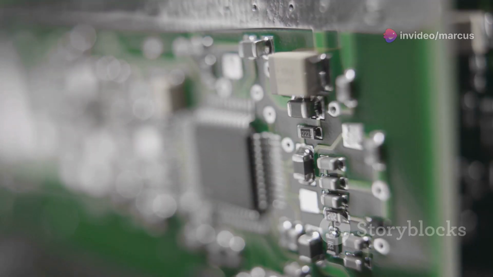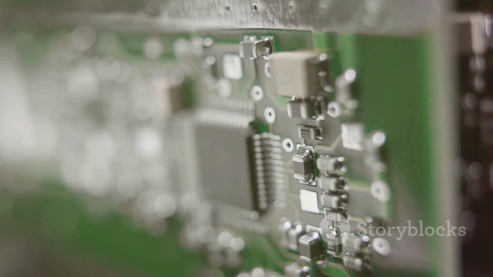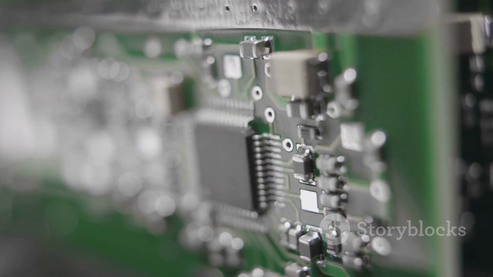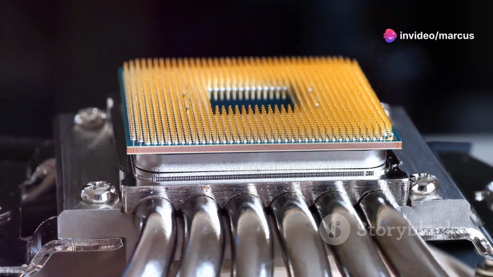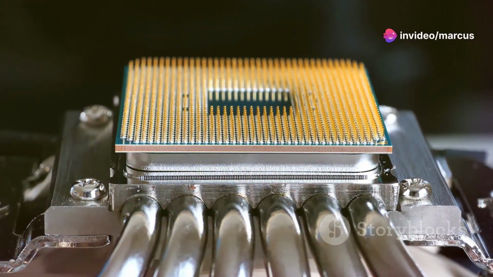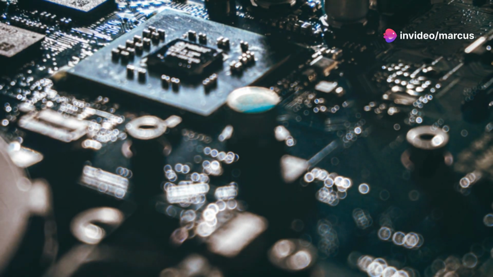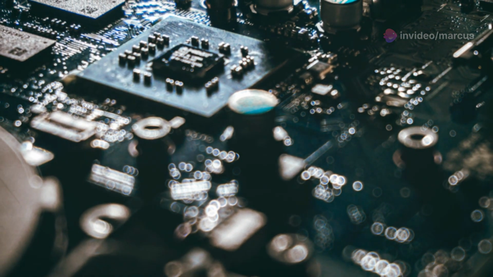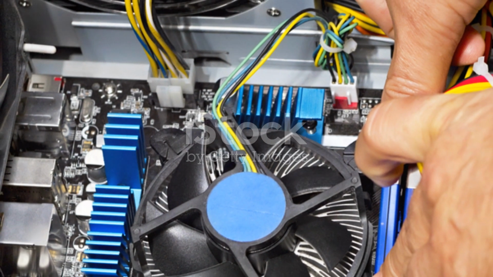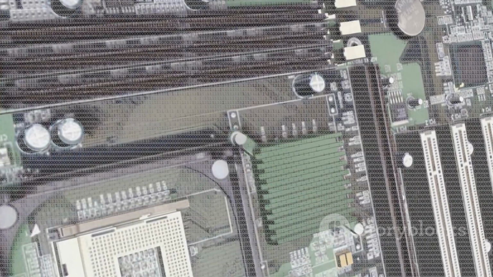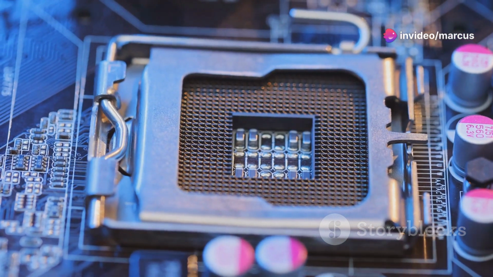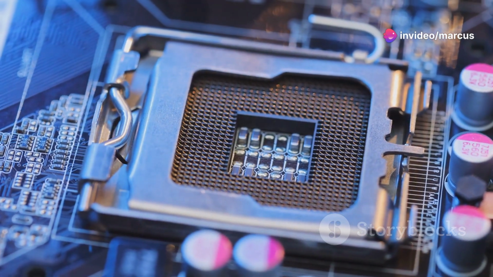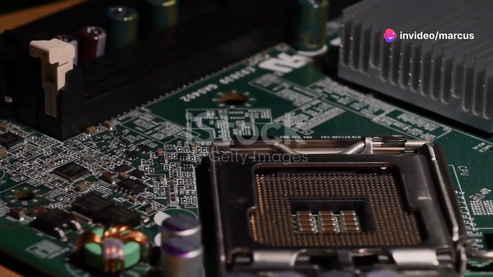One key feature of the motherboard is the chipset, which determines the compatibility and capabilities of the system. The chipset manages data flow between the processor, memory, and peripheral devices. In addition to connecting components, the motherboard also provides power to various parts of the computer through its power connectors. Ultimately, the motherboard is essential for the overall functionality of your computer, serving as the central platform that ties everything together.